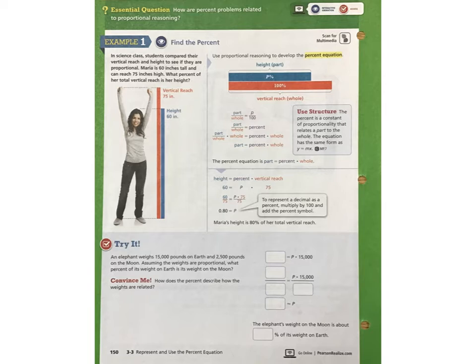Let's first look at example 1. In this example, we are going to work to find the percent. In science class, students compared their vertical reach and height to see if they are proportional. Maria is 60 inches tall and can reach 75 inches high. What percent of her total vertical reach is her height? Use proportional reasoning to develop the percent equation.